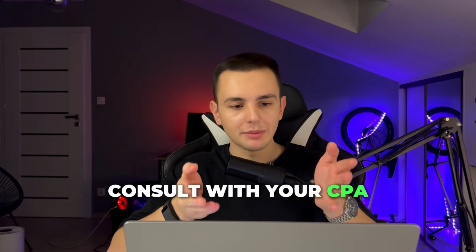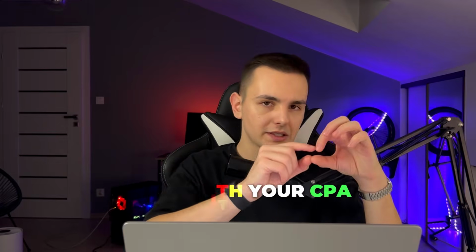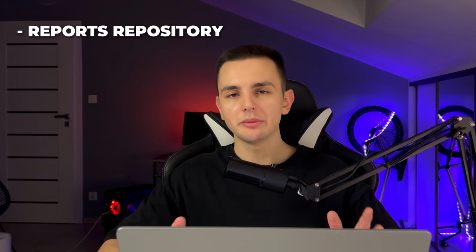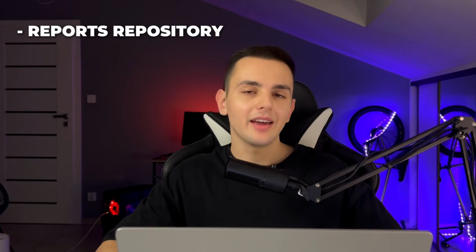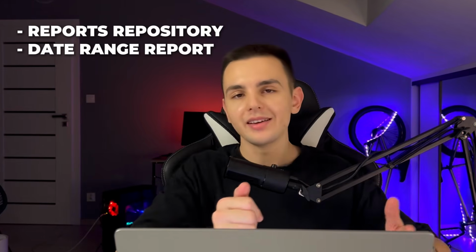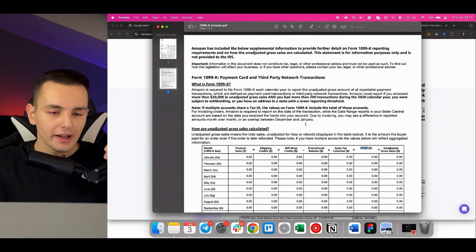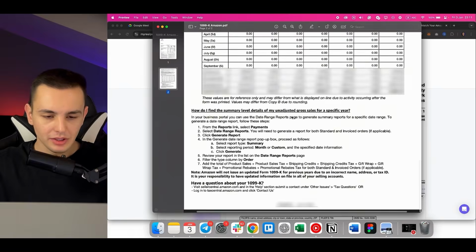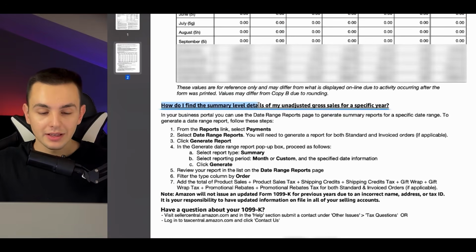Consult with your CPA, but usually what they do, they just show it as a separate expense, like sales tax, and they put the number with a minus. If you would like to compare this data, like see every transaction that is included in the 1099K report, you can do this. You need to download the report called Reports Repository, aka Date Range Report, aka Transaction Report. Amazon even tells you in the 1099K where you can do this. So here, how do I find summary level details of my unadjusted gross sales for specific years?